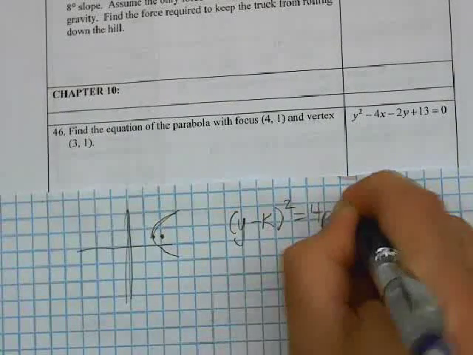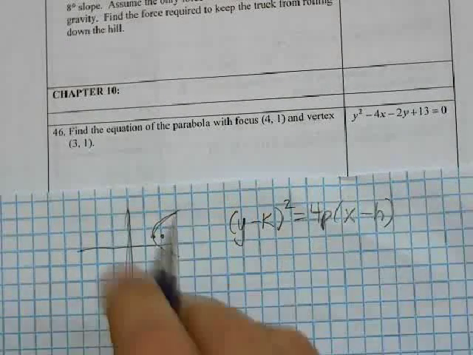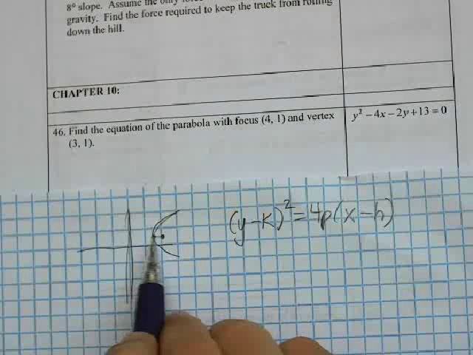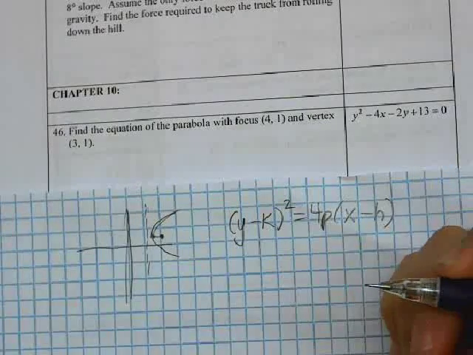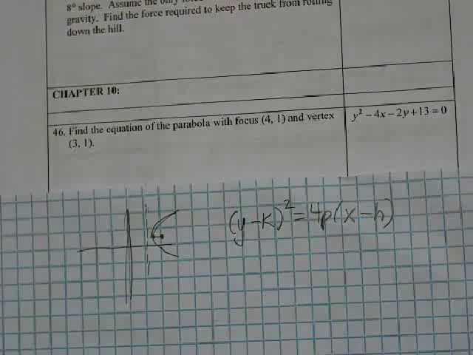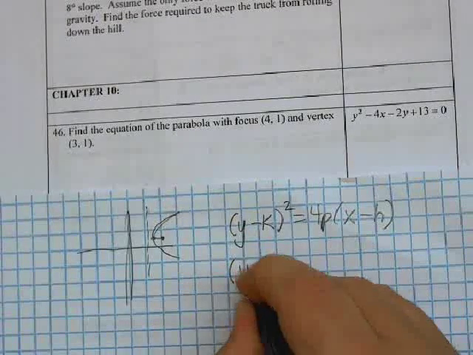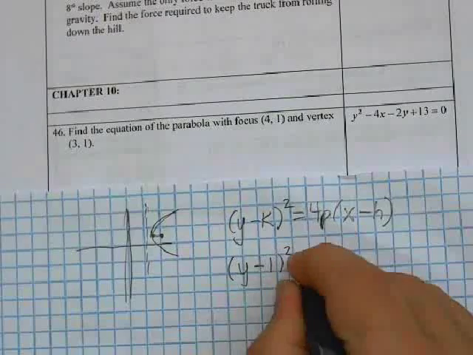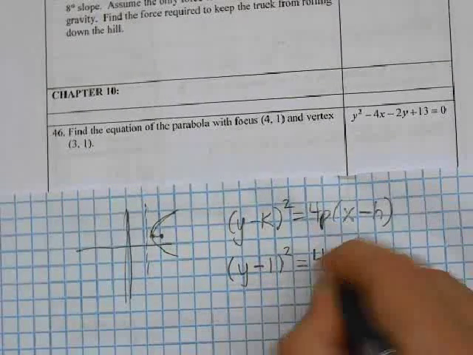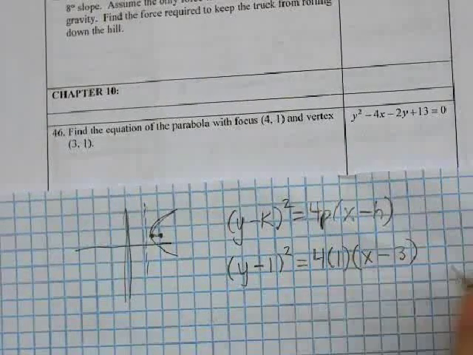So here's the equation for a parabola that opens either to the left or to the right. We know that p is the distance between the focus and the vertex. Also, it's the distance between the vertex and the directrix. So in this case, it is simply 1. The vertex is at (3,1). So we get y minus 1, because that's the y coordinate of the vertex, squared, equals 4 times p, that's 4 times 1, times x minus h. So that'll give me 3.